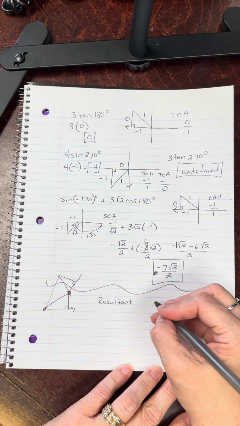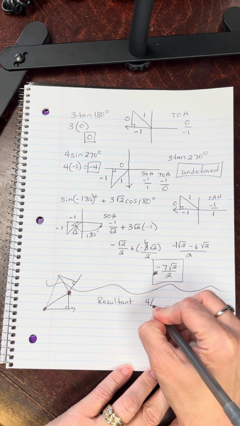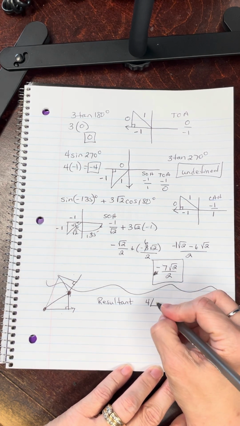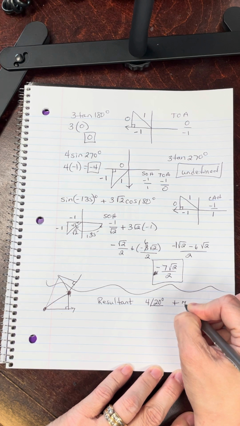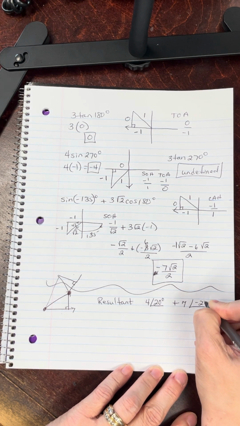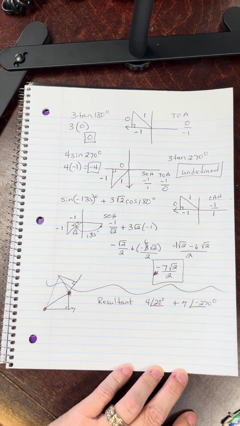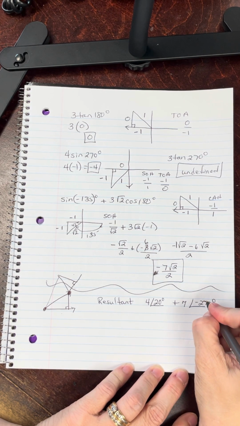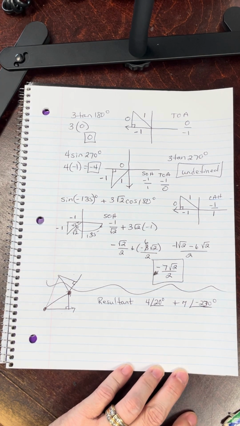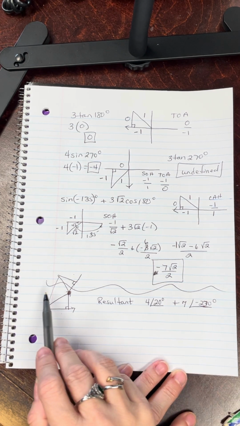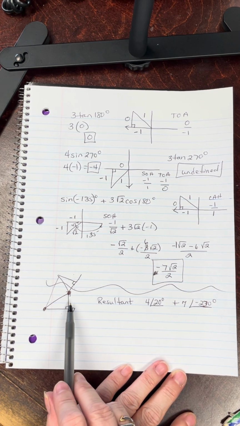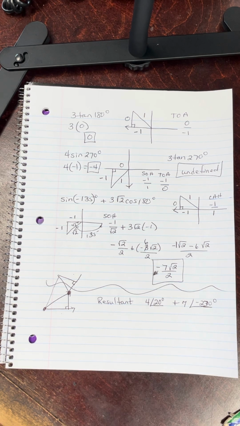So in their first example, they're giving you 4 at 20 degrees and asking you to add that with 7 at negative 230 degrees. Okay, there we go. Now, what you want to do then, as I just said in the example, is find the x value and the y value for each of these and add those together.